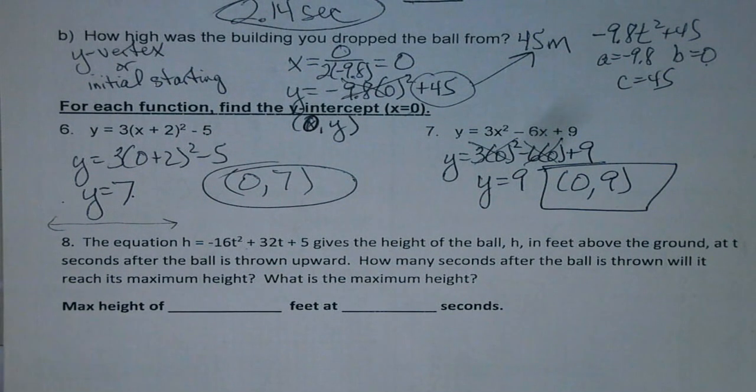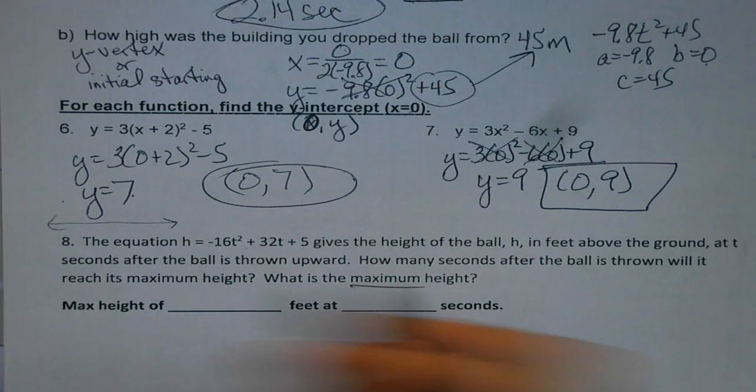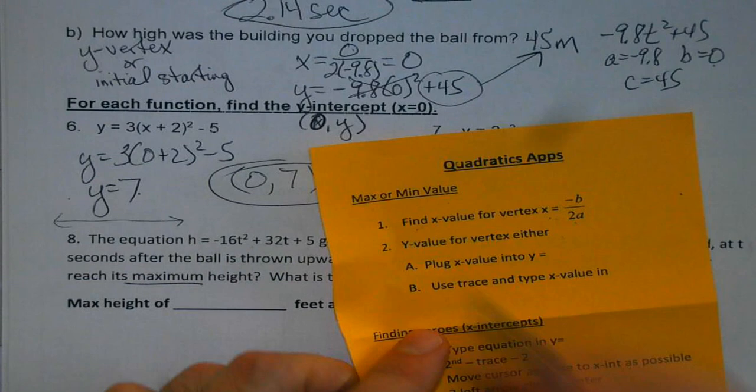And then one last application. The equation gives us the height of the ball in feet above the ground at t seconds after the ball is thrown upward. How many seconds after the ball is thrown will it reach its maximum height? What is the maximum height? Okay, here's what I got to keep straight. Okay, I see maximum, maximum, maximum.